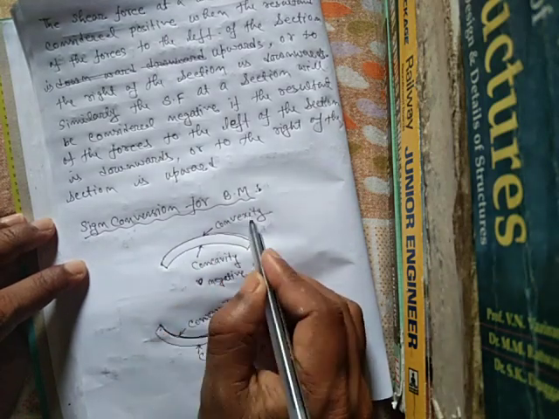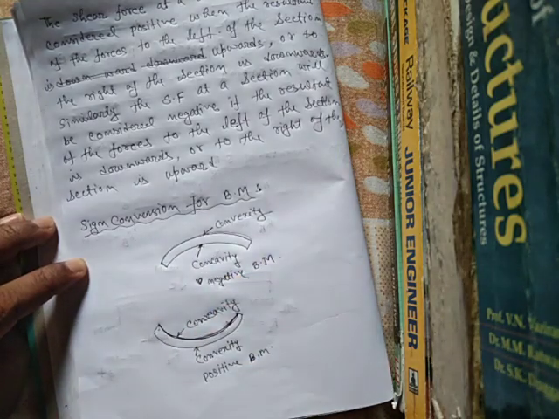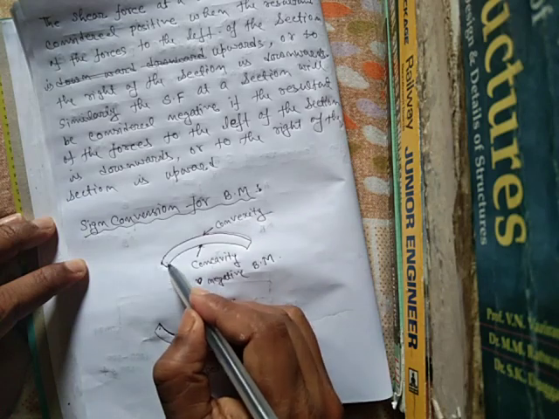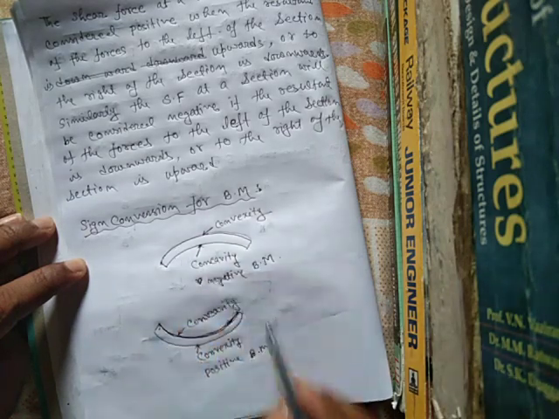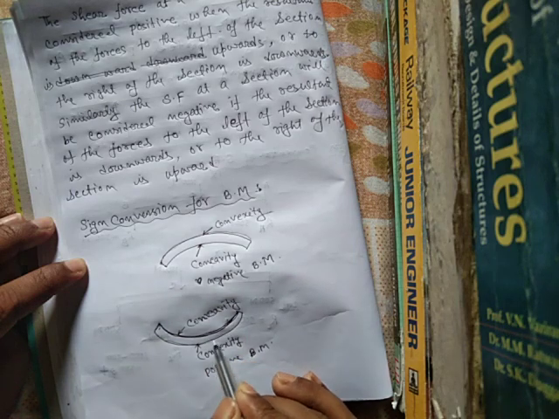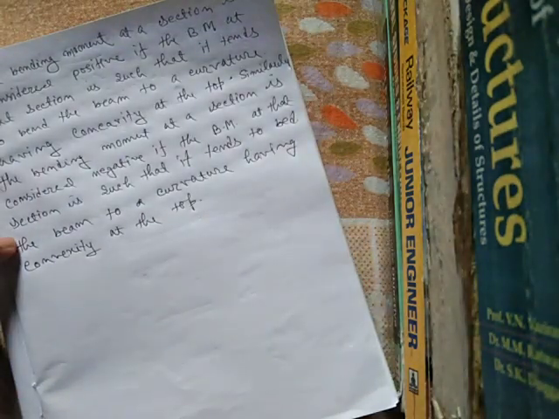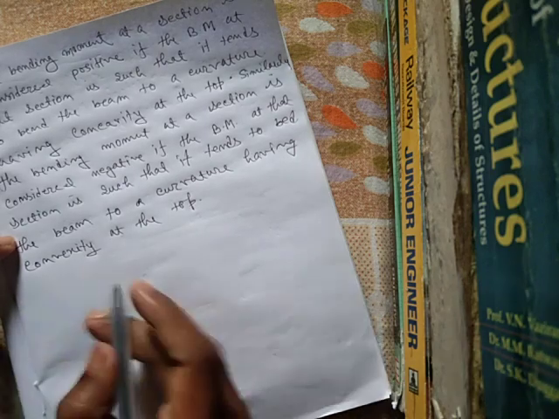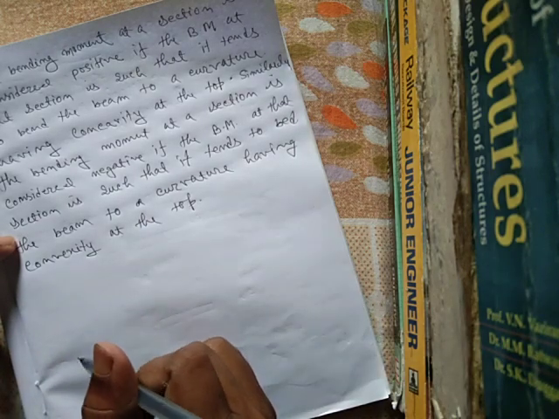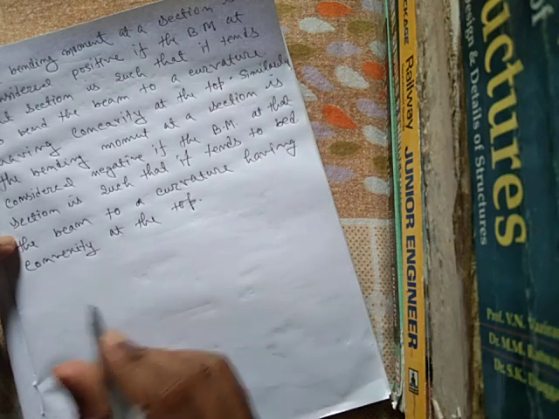The top fiber is convexity and bottom fiber is concavity. The curvature of the beam is like this, and in case of positive bending moment the curvature will be like this. Now the positive bending moment can be called sagging moment, and the negative bending moment called hogging moment.